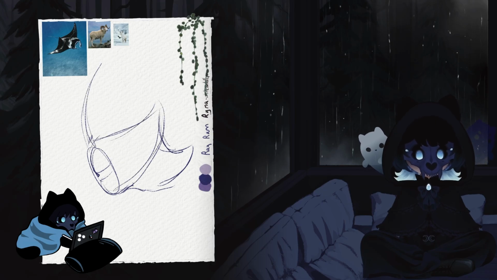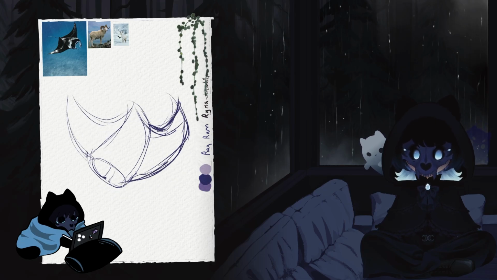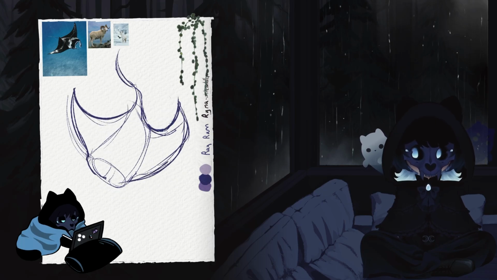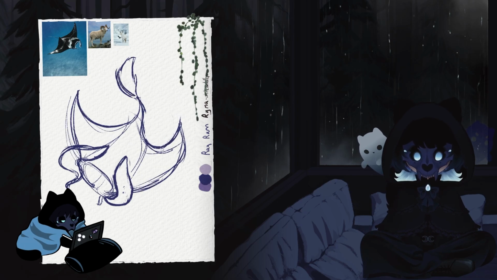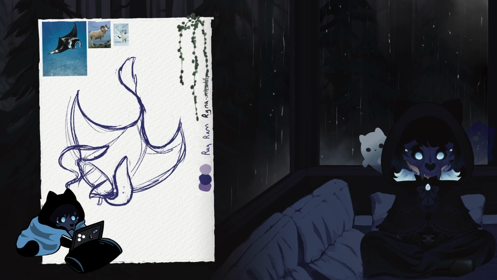It was a manta ray, a ram, and a rima? I'm not too sure, don't kill me. And I was given a few shades of purple to work with. I decided to go with the body of the manta ray and kind of build off it from there. I knew I wanted the horns of the ram, so I immediately tried to incorporate that.